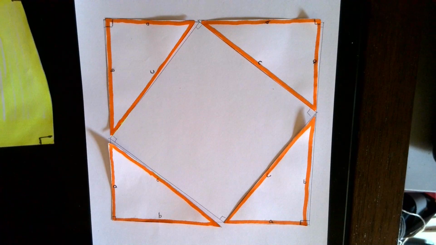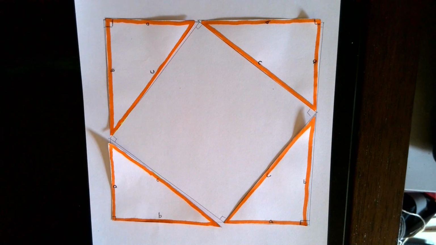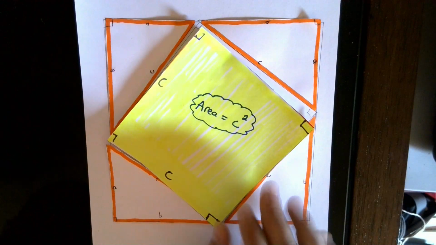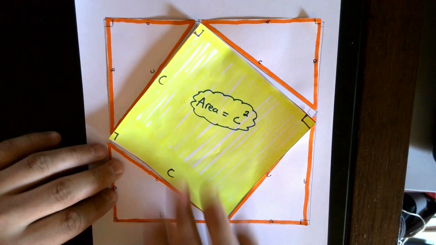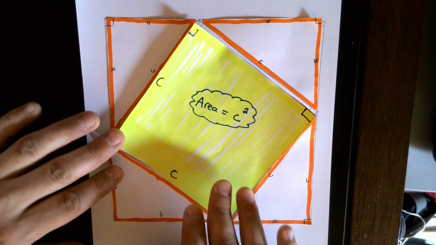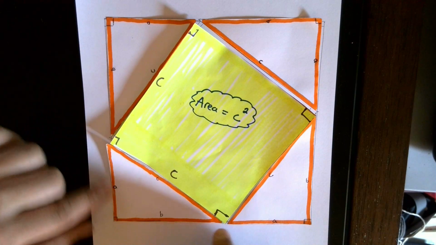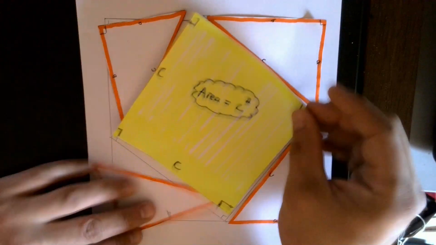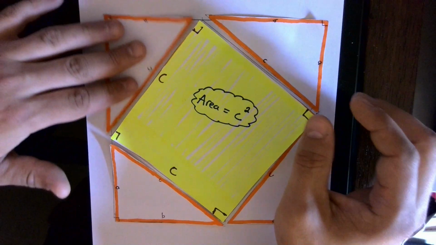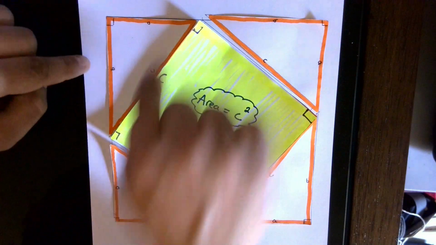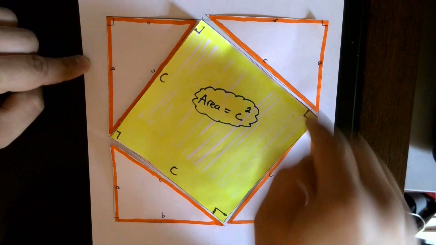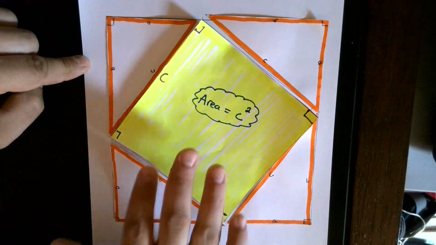But you can probably also see that there's another square that's formed here, the square in the middle. I made this yellow so you can see that a little bit better. So this area in the middle is a square too. Again, I got 90 degrees in each corner. And each side is C, because each side of this middle square is the side C of my triangle, the hypotenuse. They're all labeled right there.